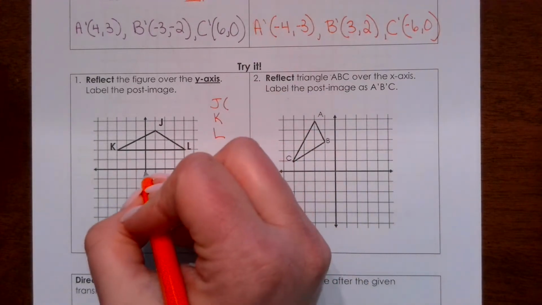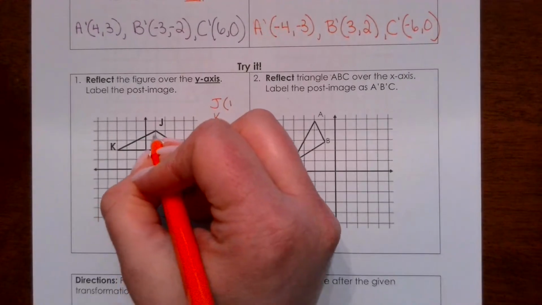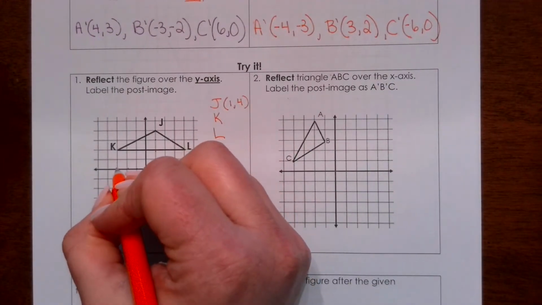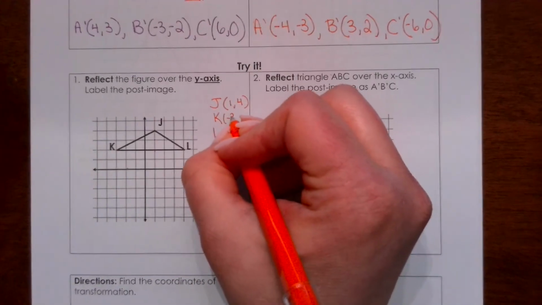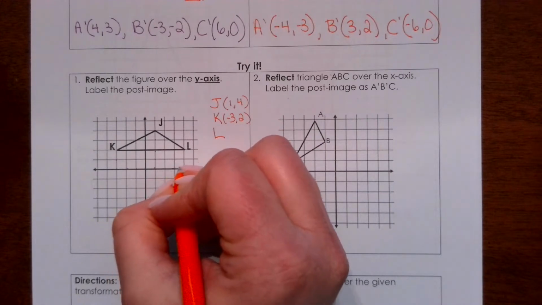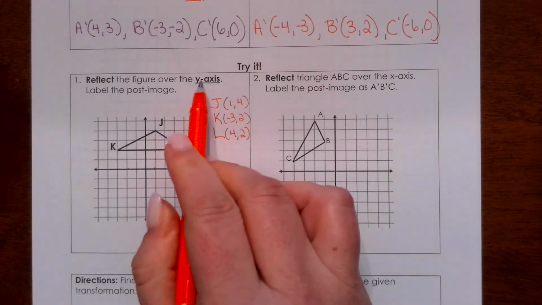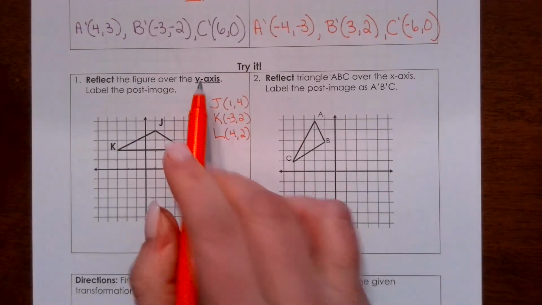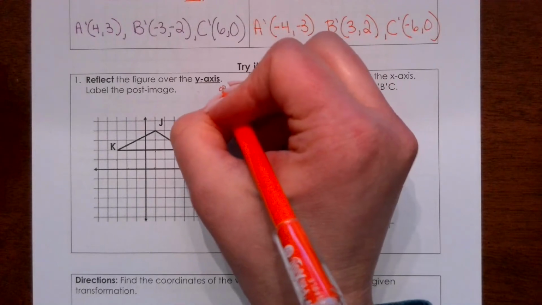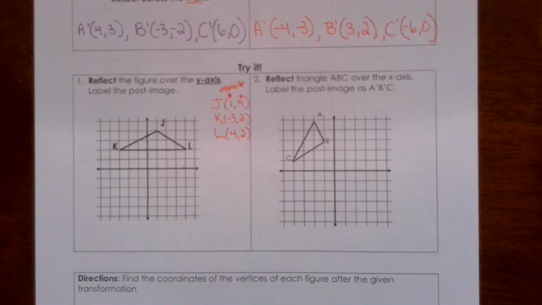So I have this nice triangle here, and I'm going to go 1, and it's going to go 1, 2, 3, 4. K is -1, 2, 3, up 1, 2. And L is 1, 2, 3, 4, and it is also up 2. So I am reflecting over the y-axis, so my y will stay the same, and my x needs to be the opposite. So let's take a look at what that looks like.